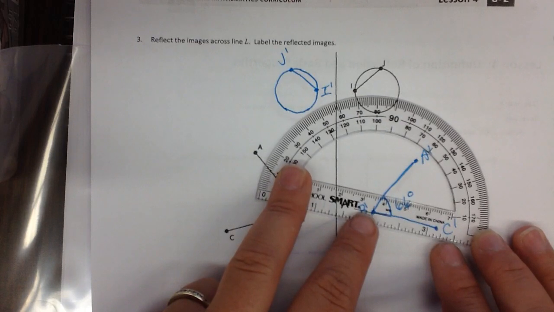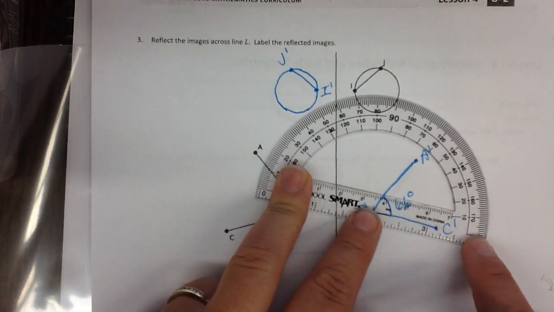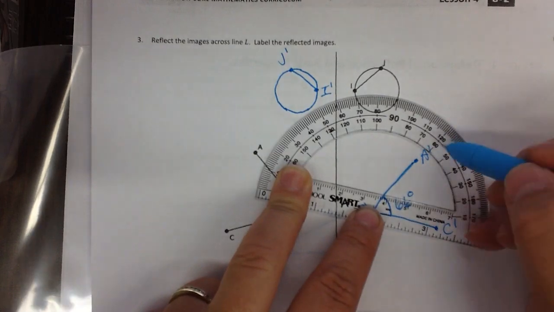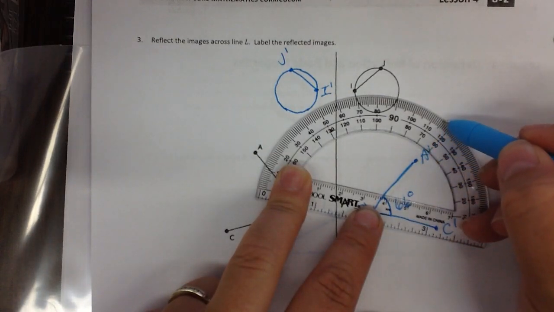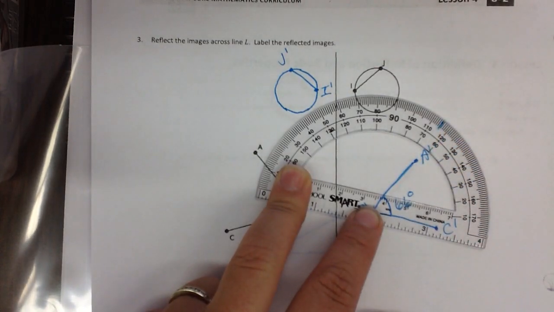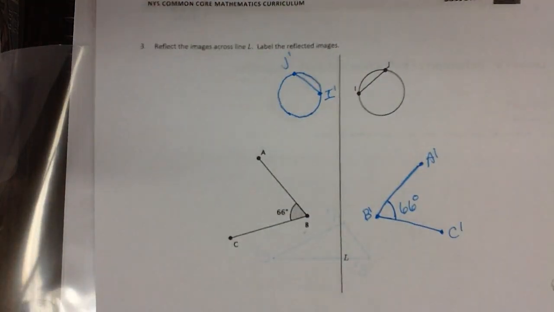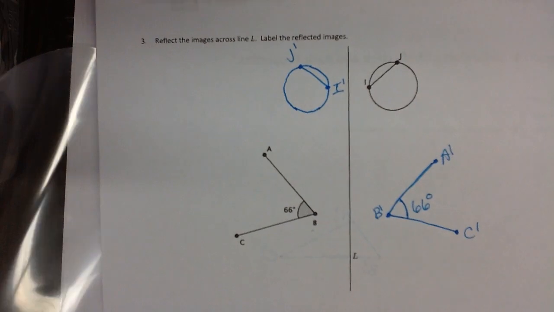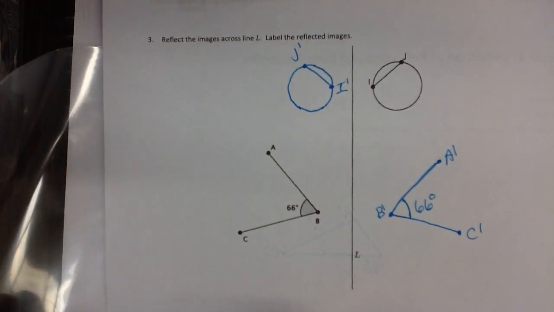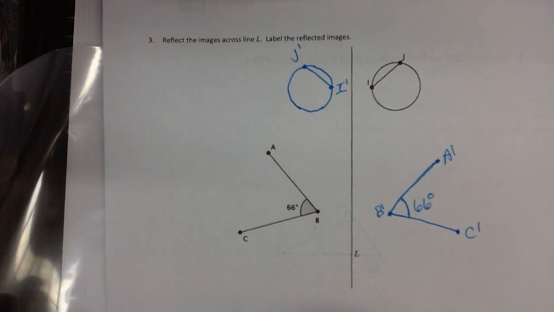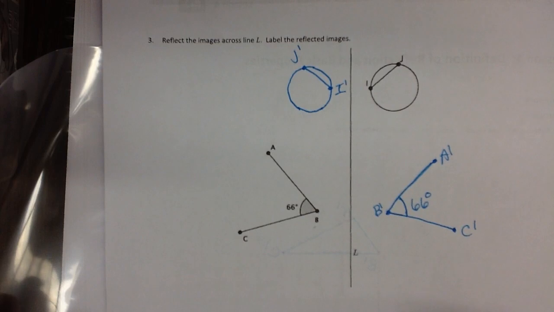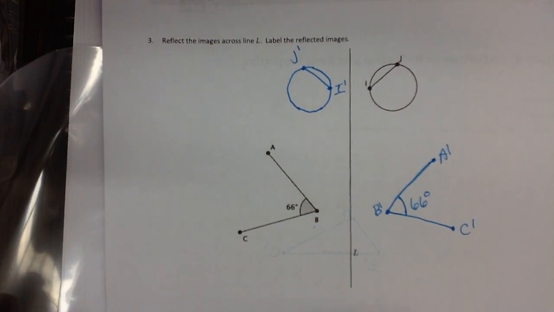You got to make sure it lines up all the way out to 0. Then you would extend this, and it would be pretty close to 66 degrees. So angle A prime, B prime, C prime is the same measure as angle ABC.